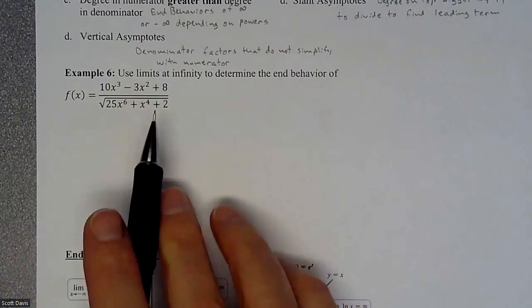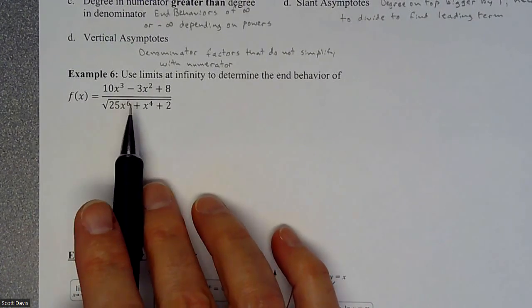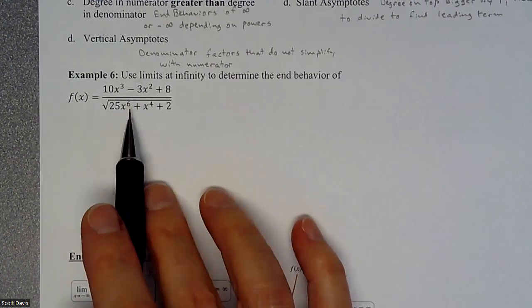And then in our next problem, we're going to be talking about this same kind of idea, except it gets a little bit more complicated when you have a square root mixed into either the numerator or the denominator.